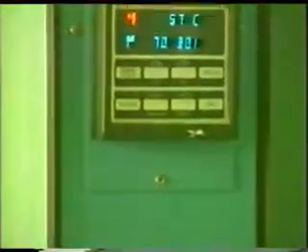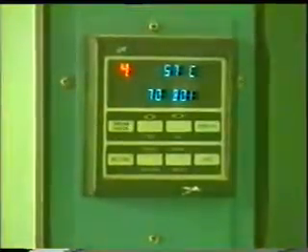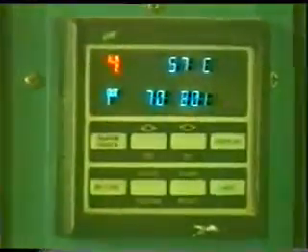In this case, the chamber is programmed for a dry heat test. The chamber temperature gradually rises up to 70 degrees Celsius, which is the specified temperature for the equipment under test.